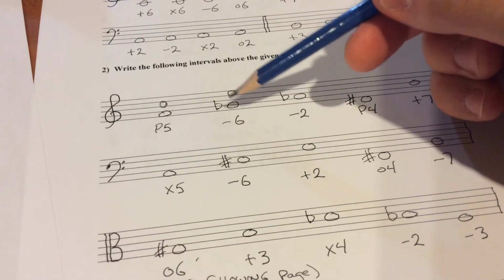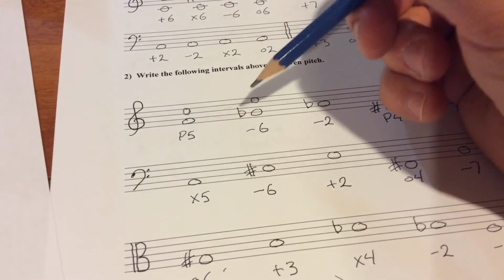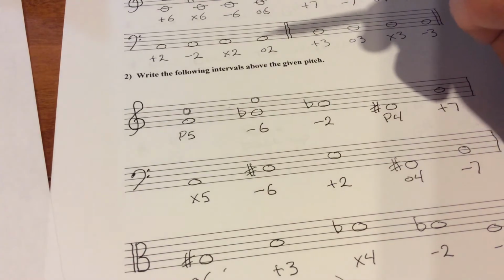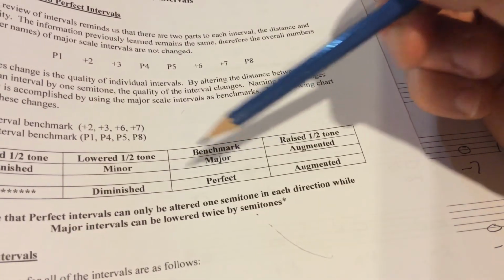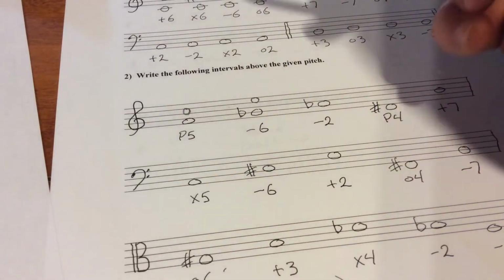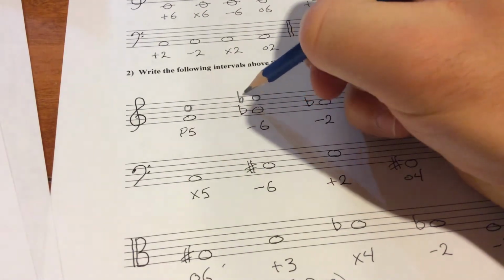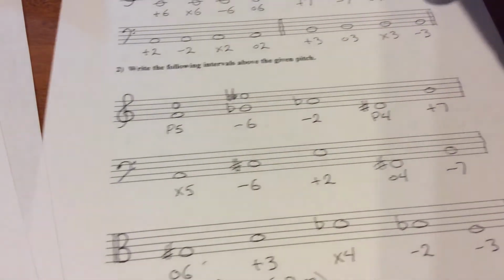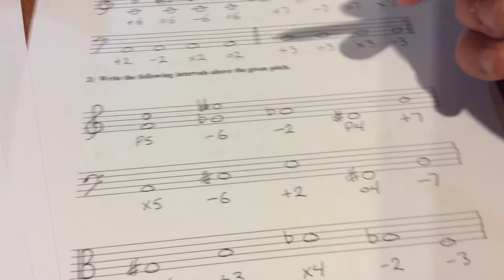To be a major 6, it would be an E flat. However, we're asked to draw a minor 6. So if I go to my chart, major, got to get to a minor, which means I need to lower it by a semitone. So we just said it was E flat, so this question is actually going to be an E double flat, a minor 6 above a G flat.